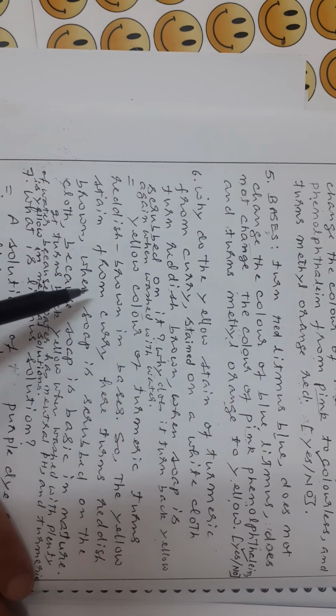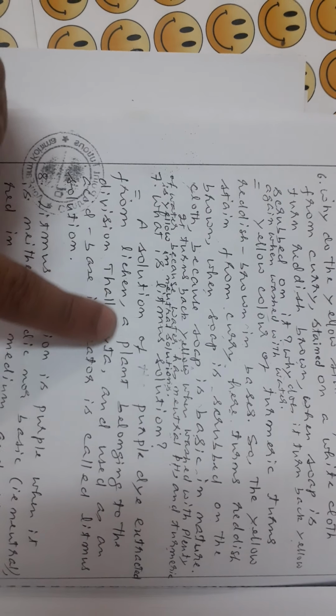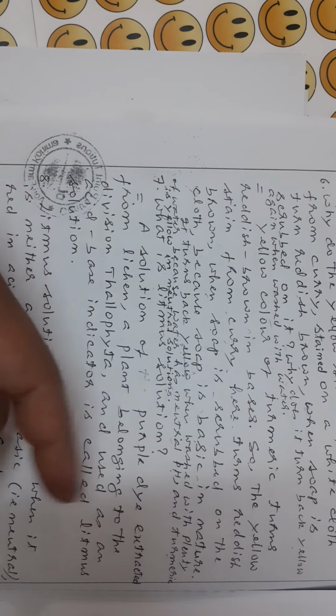Okay, now what is a litmus solution? These are just definitions we have to go through. A solution of purple dye. Purple dye means color. A purple color, in simple words, extracted, means taken out, from a plant called lichen. This plant belongs to division Thallophyta. So you just need to remember those things. The purple dye taken out from this plant is used as an acid-base indicator.